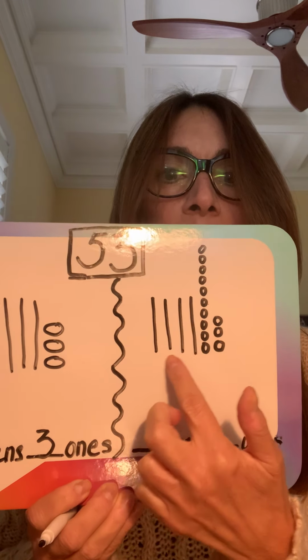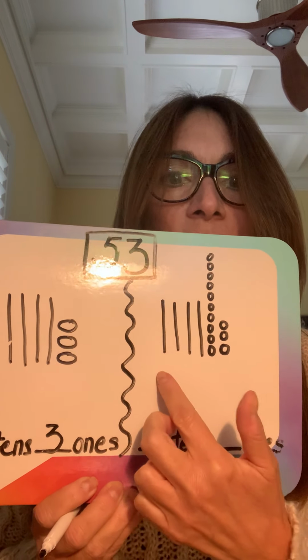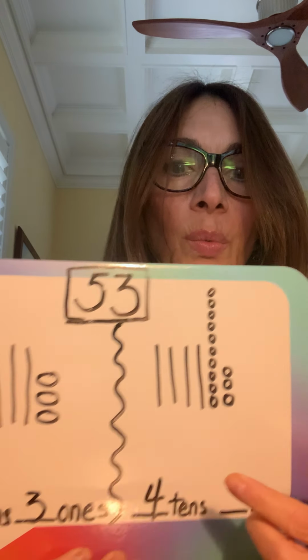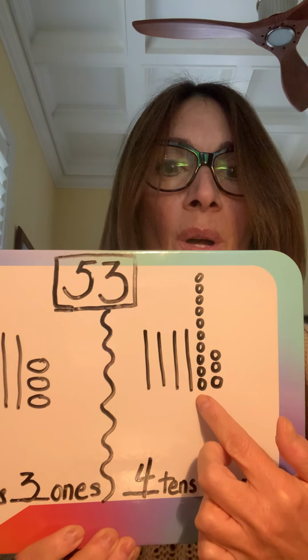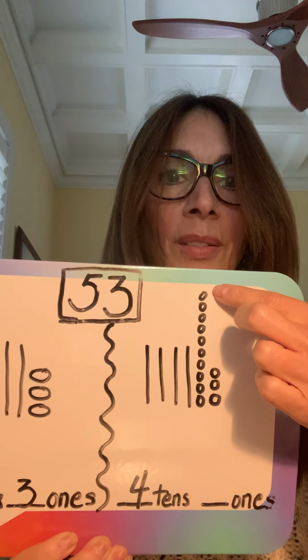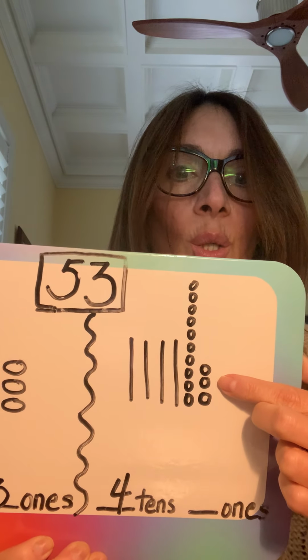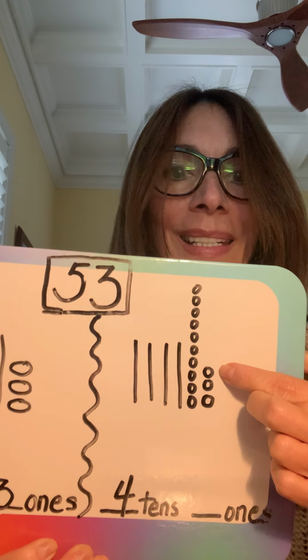So now, how many groups of 10 do I have that are together still? How many quick 10s? I have 4 quick 10s. And how many ones? I took one of those 10s and I changed it into 10 ones. So let's count. 10, 11, 12, 13.